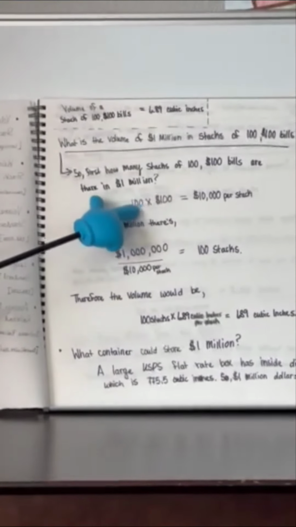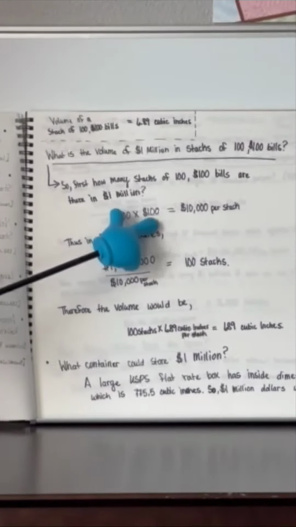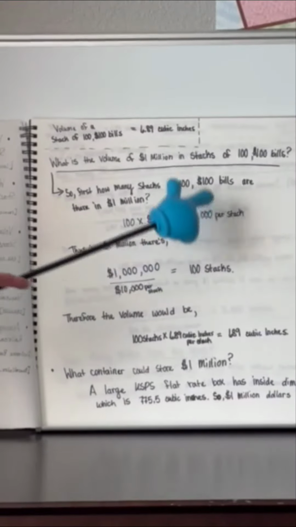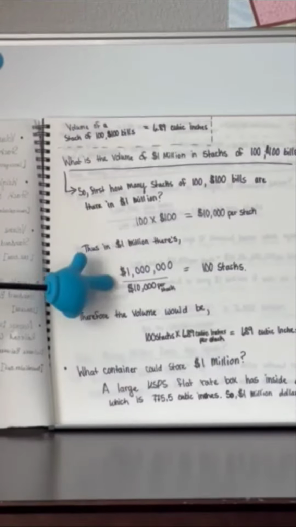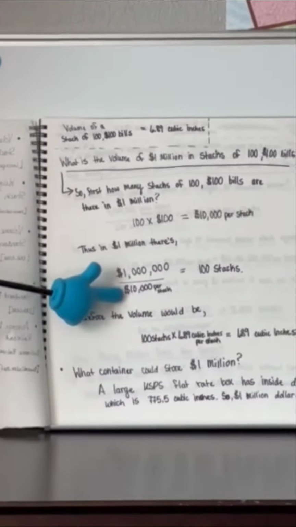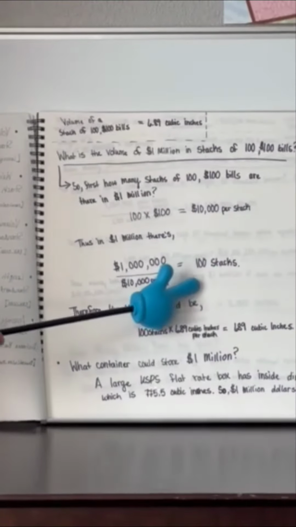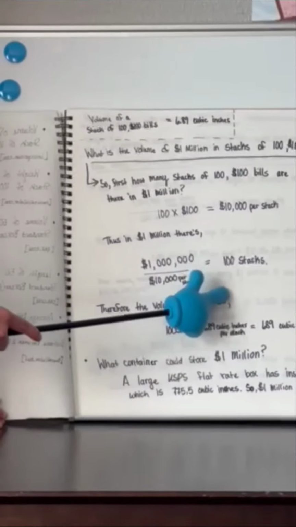We have 100 bills within the stack, and each bill is worth $100, giving us $10,000 per stack. If we take $1 million and divide that by the total amount per stack, which was 10,000, then there are a total of 100 stacks in $1 million.